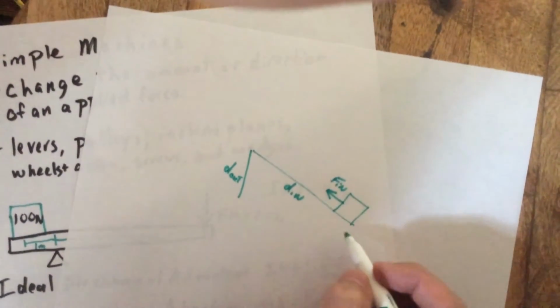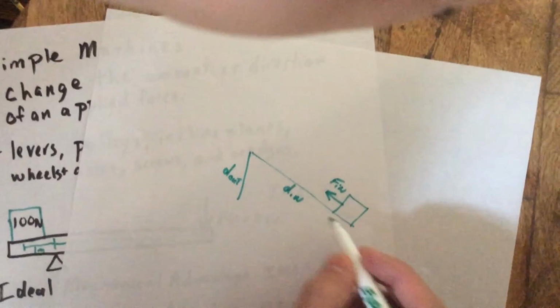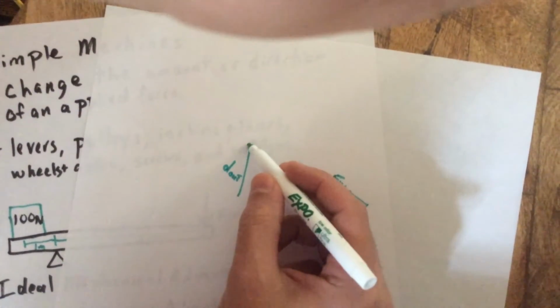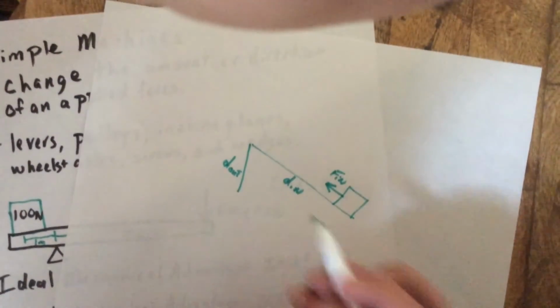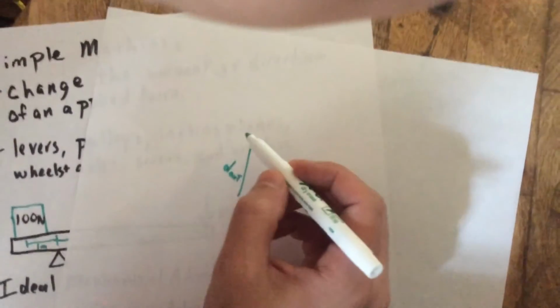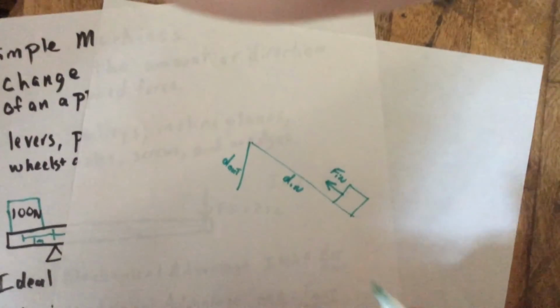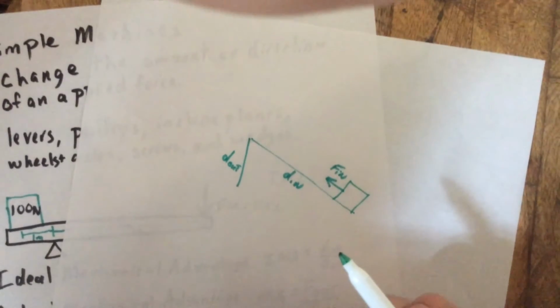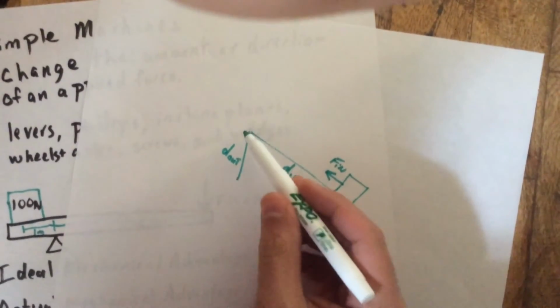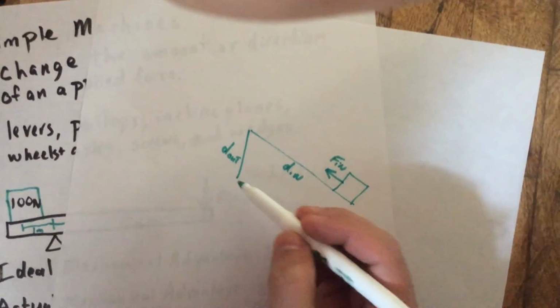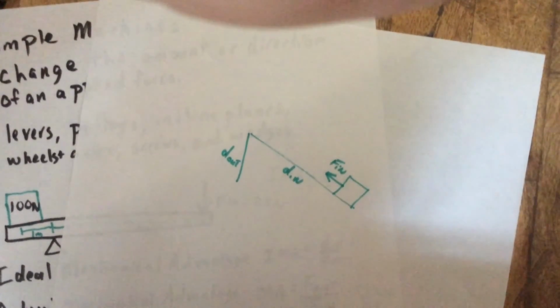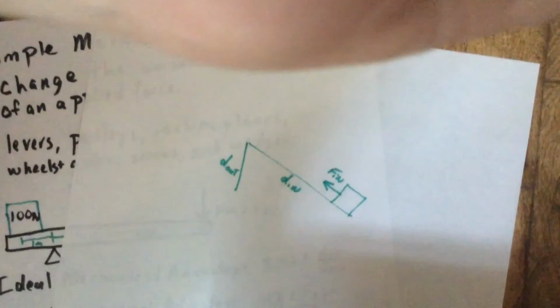When we push something up a ramp, we're doing that in order to raise it up to a certain height. If I just stood here and lifted it up instead of using the ramp, I'd have to do the same amount of work, but I would have to apply more force to get it to move over a shorter distance. Okay?